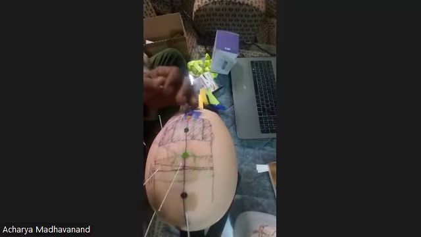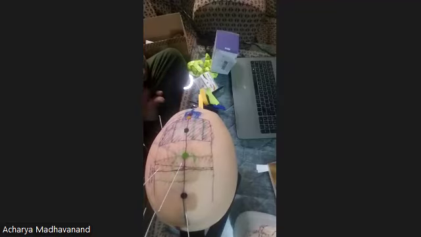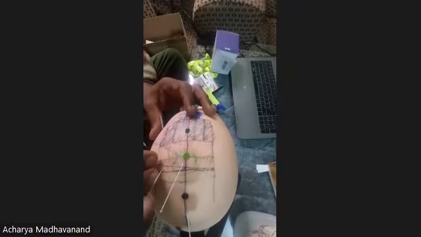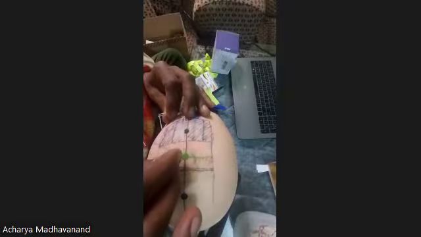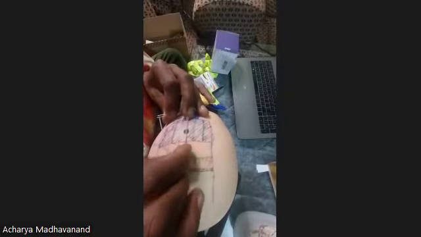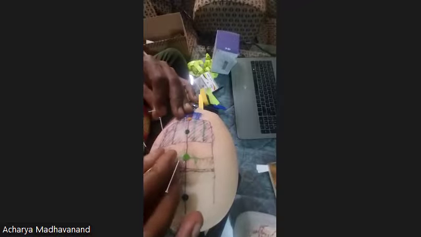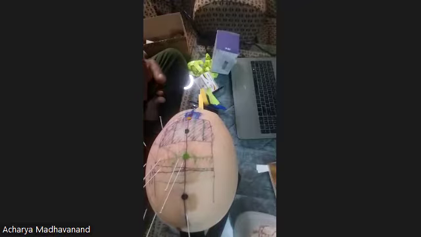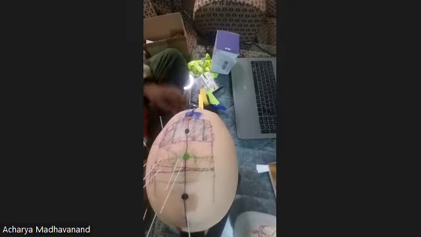You are going to middle jiao. Then from here you are going for upper jiao, like this. From the front side you are putting needles for upper jiao.